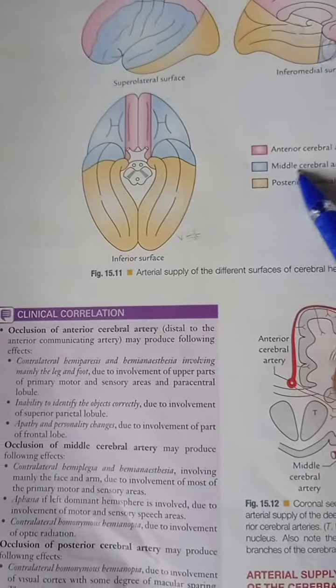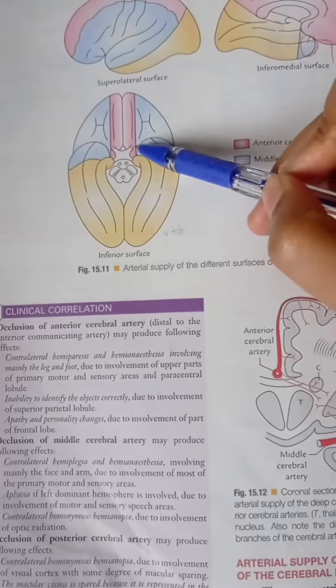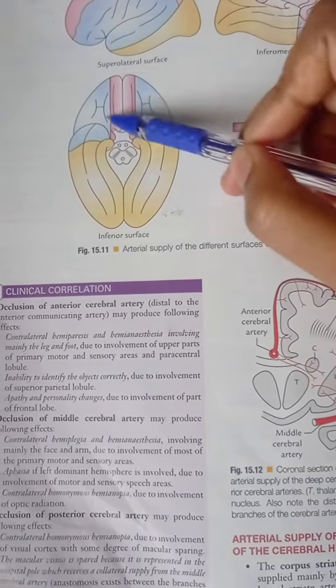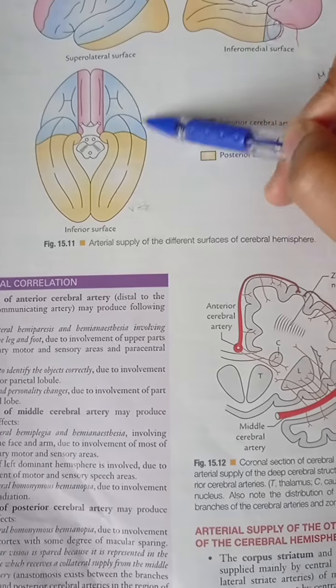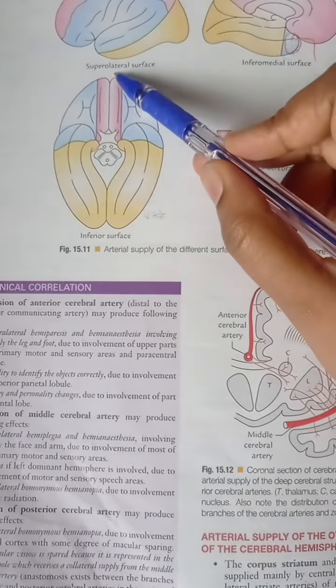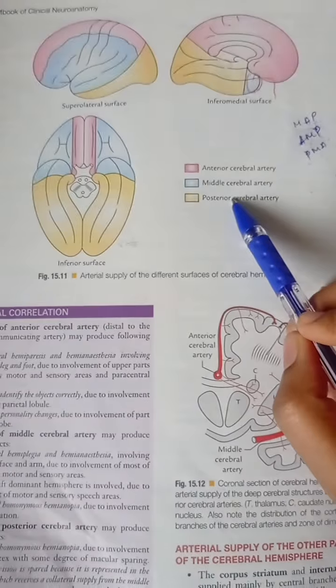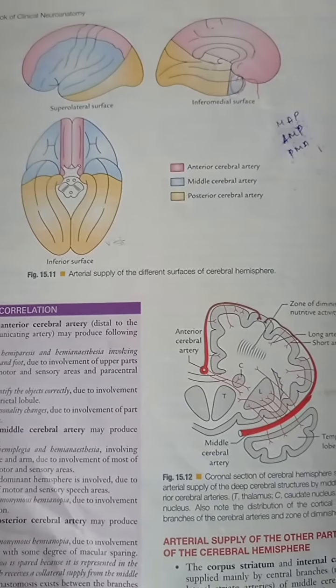Then the next thing is M for middle. Then the lateral part of the orbital surface of the frontal pole. This is the frontal pole, and the lateral part of the orbital surface of the frontal pole will be supplied by middle, and the medial part by the anterior. This is a way to remember the arterial supply.